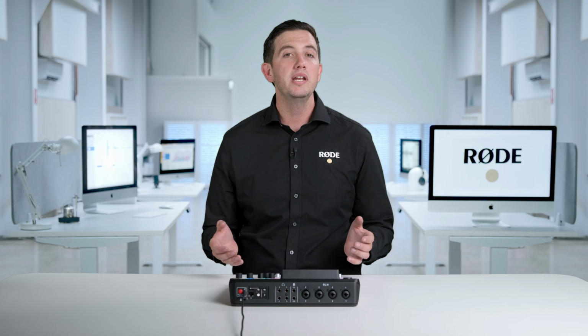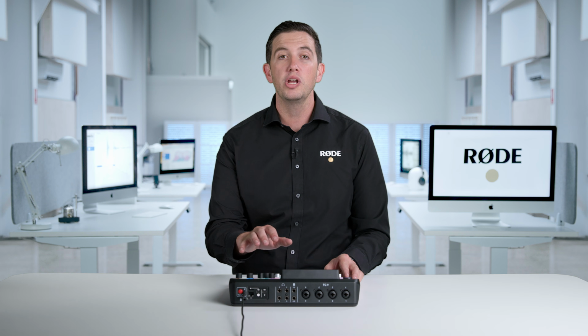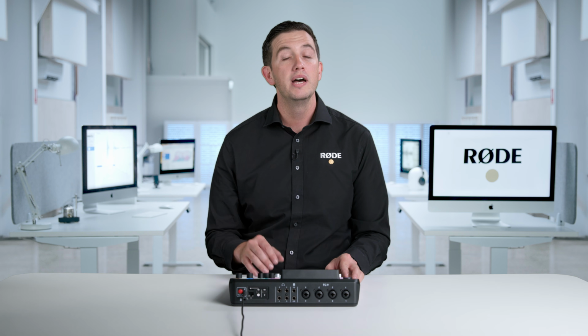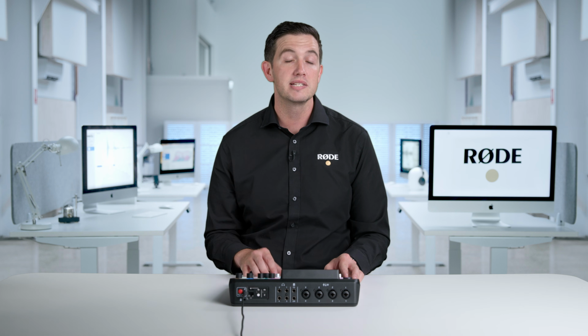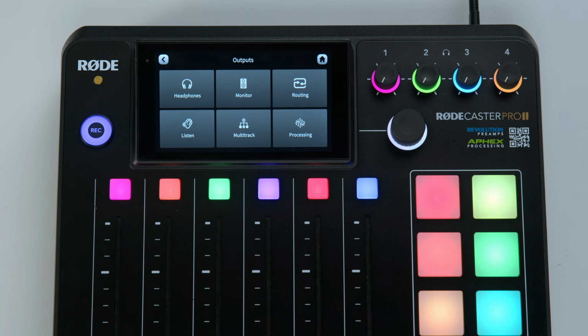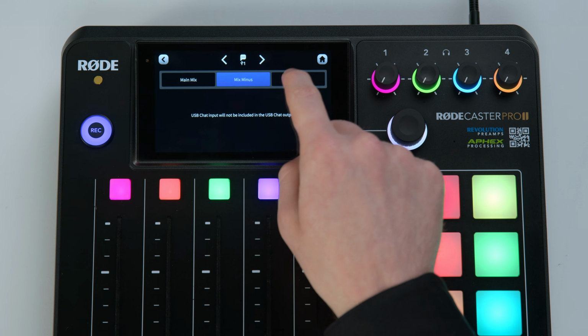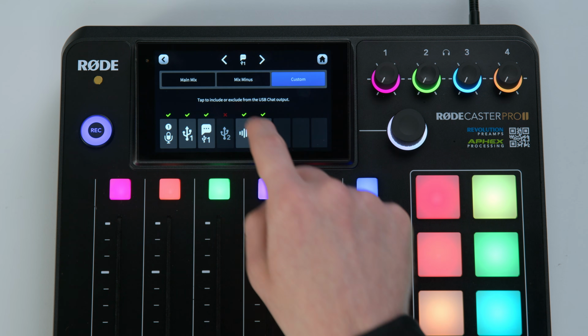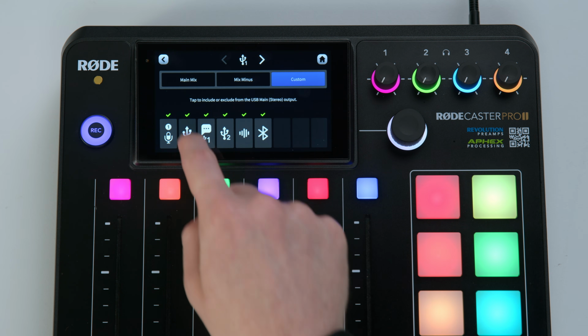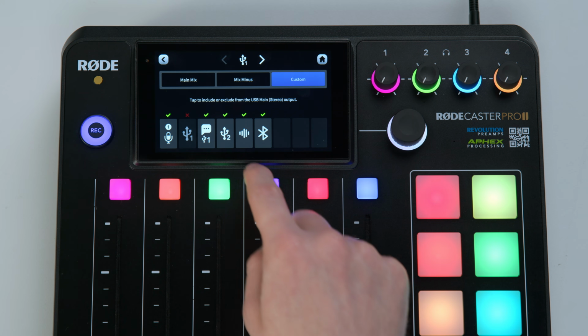The key feature in this new update is the powerful new sub-mixing functionality. We've been improving the way that you can manage your audio outputs on the RØDECaster Pro II across the last few firmware updates based on your requests. In the previous update, we added the ability to choose which of your audio channels were being sent to each of the USB outputs. However, at that time, you were limited to only turning each audio channel on or off. With this new update, you can now create fully customized submixes for each output.